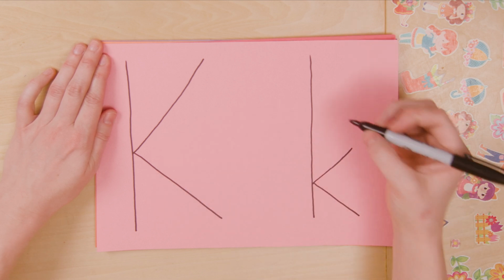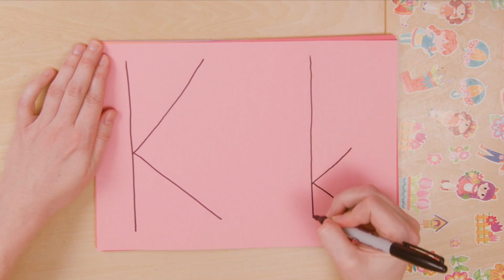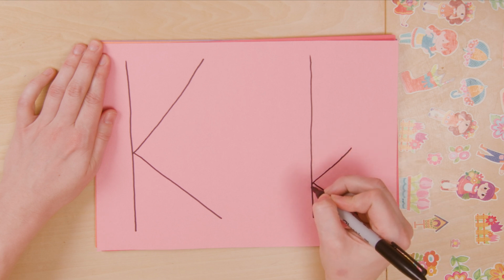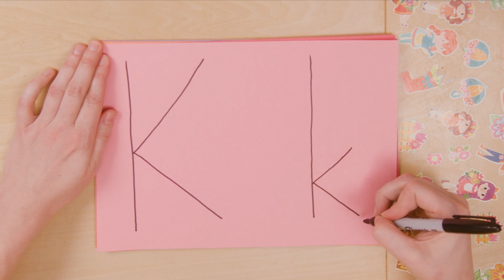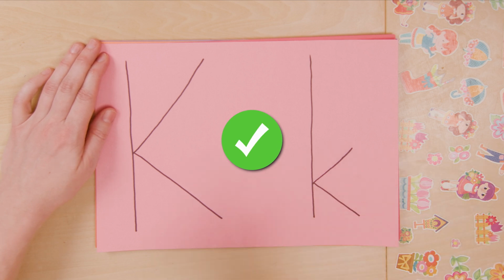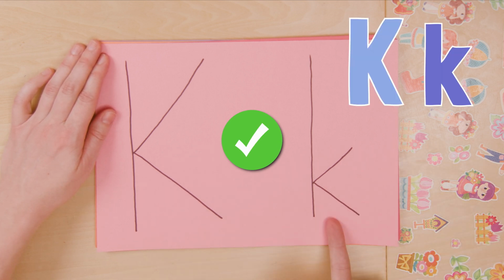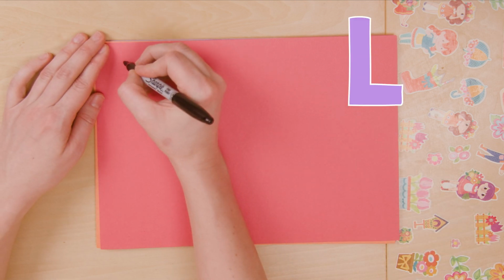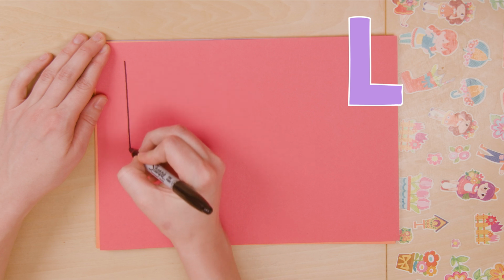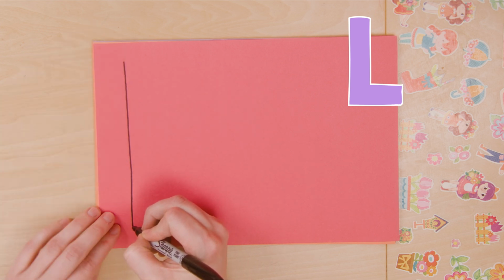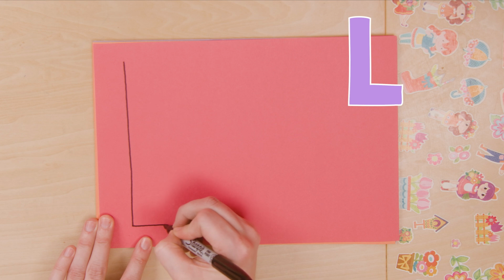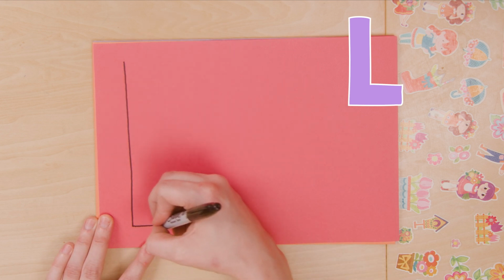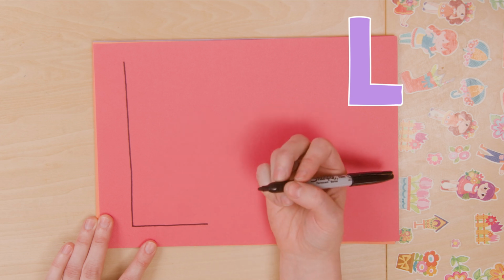Do you wanna try it with me? Okay, let's go down, come back to the middle now, in on an angle, and then out on an angle. You did it! Capital K, small K. Capital L is next. Start at the top, come down, and then from the bottom, we're gonna go across to about there. So it's long this way and long that way. You wanna try it with me?